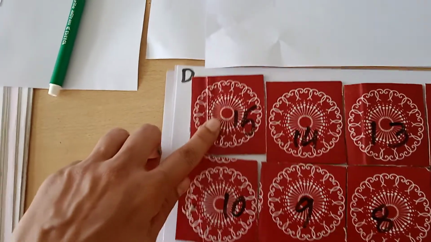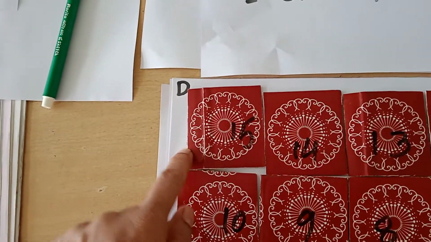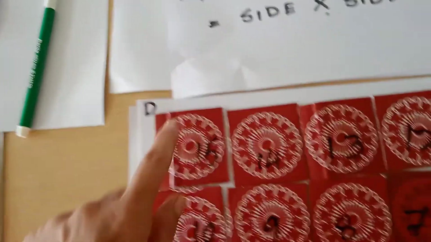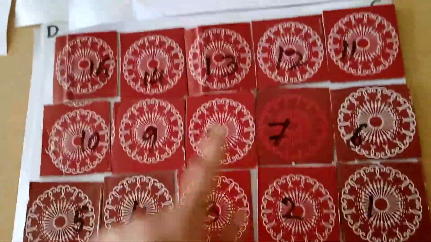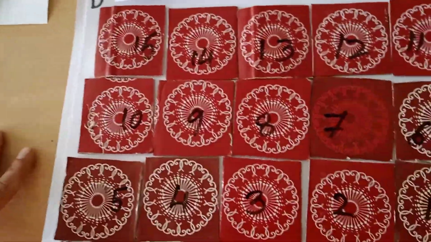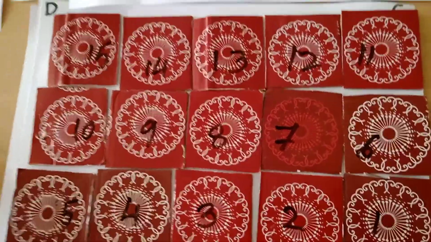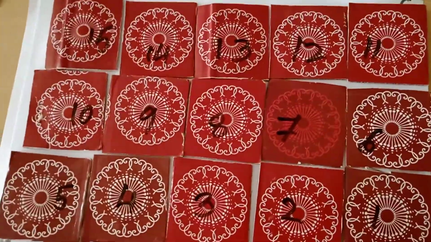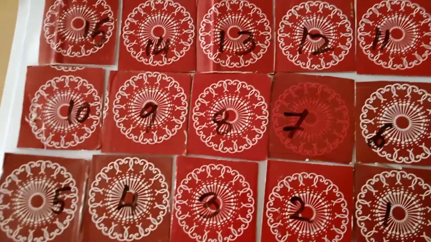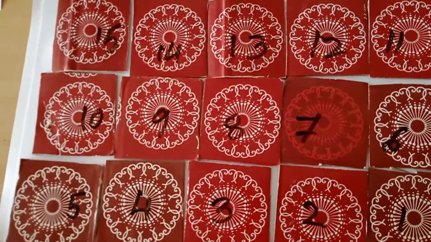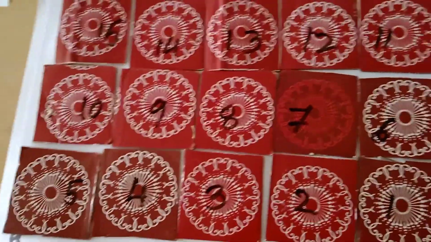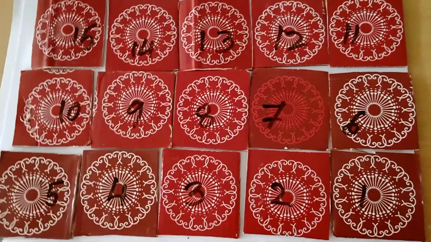And if I consider this as 1 centimeter and 1 centimeter, so the area of this particular unit is 1 square centimeter, then the area of 15 square units, because there are 15 total squares here, will be 15 square centimeter. So that helps me to arrive at the final observation that the area of a rectangle is equal to length into breadth. If we multiply length and breadth, we will get the area of a rectangle.